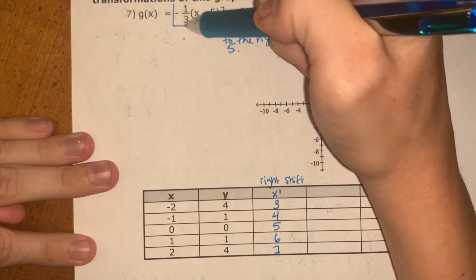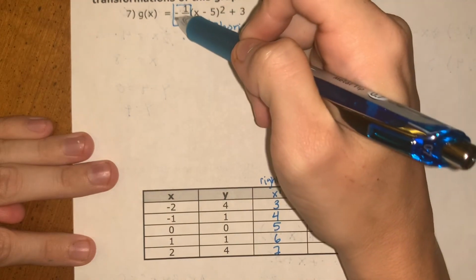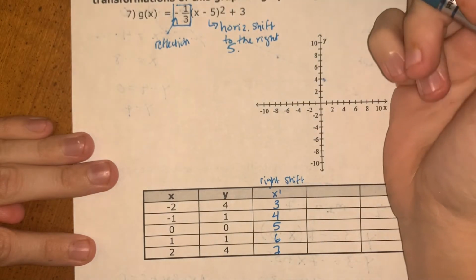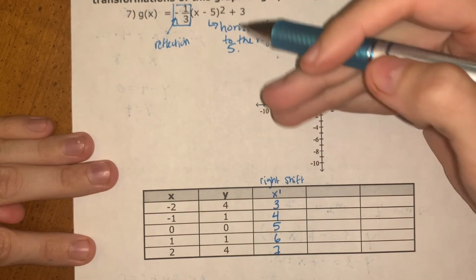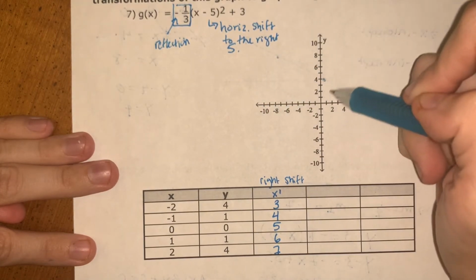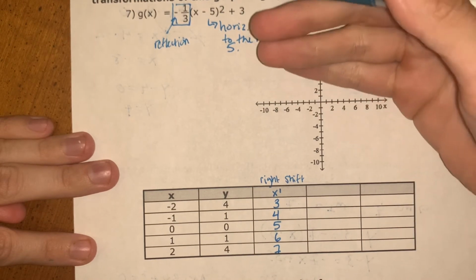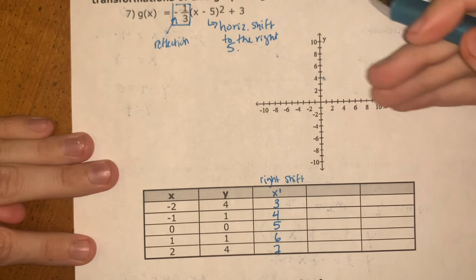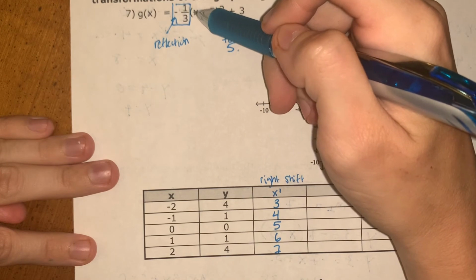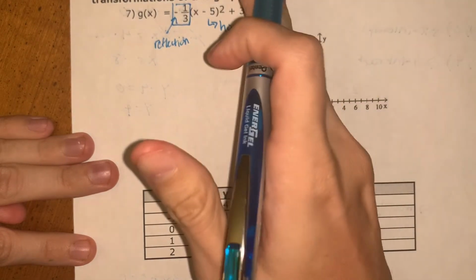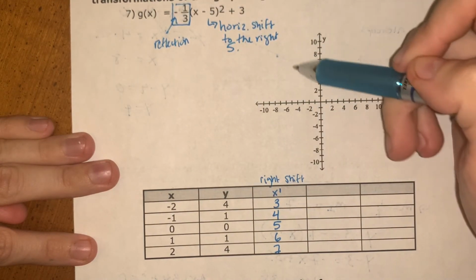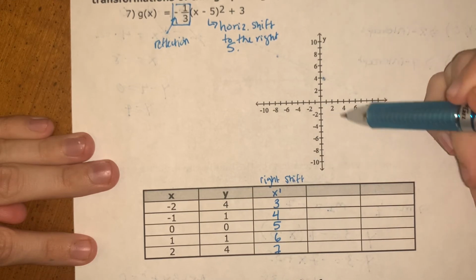So a few things. The negative is a reflection over the x-axis, right? This is our outline of our parent function. So what are we doing? We're flipping it down. It's a reflection over the x-axis because it's a negative on the outside. If the negative was inside here, it would reflect it this way, okay? But since it's on the outside, it's reflecting and pretty much making the upward-facing parabola a downward-facing parabola.